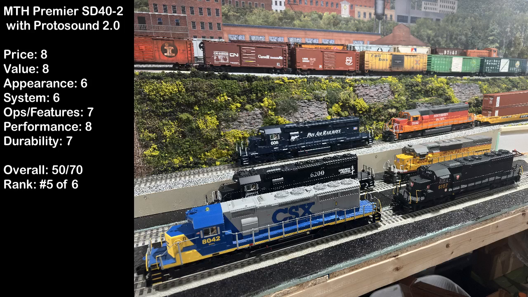Performance-wise, it's going to consist brilliantly with a PS3 unit or a PS2 3-volt unit. What I will say from a performance aspect is that some of the sound sets are not quite as good, and for reflashing sound sets on the 5-volt stuff, it just seems like there's not as much support from MTH. So you might have trouble finding sound files to reflash. Durability, I gave it a 7. That's probably coming more from my personal experience. I've had great luck with these, but a lot of people ran into issues with them.